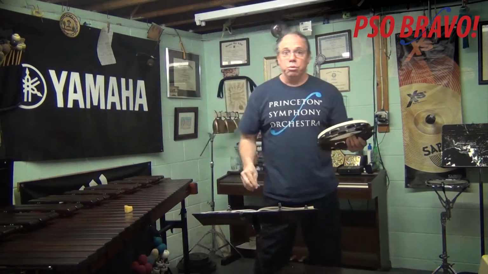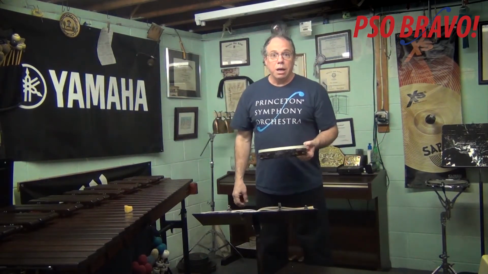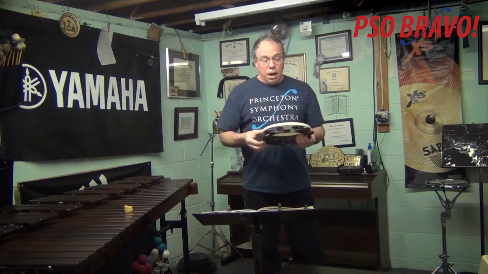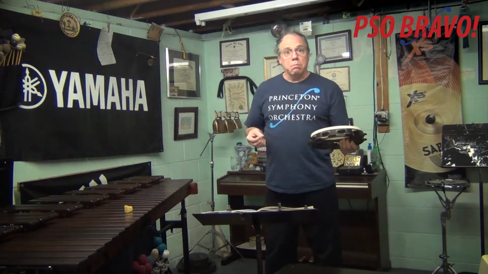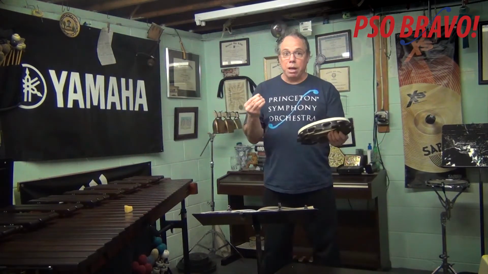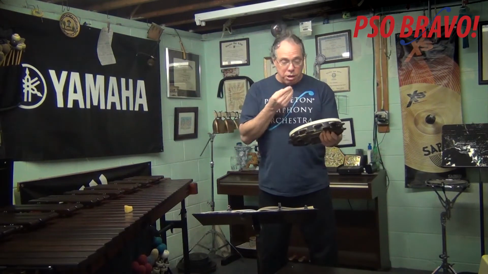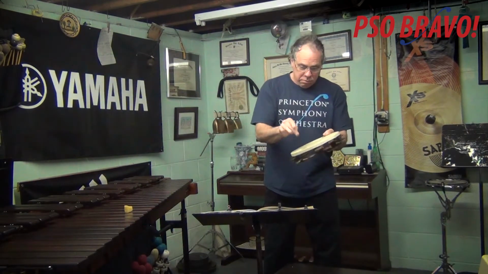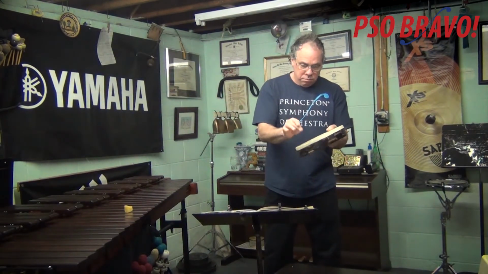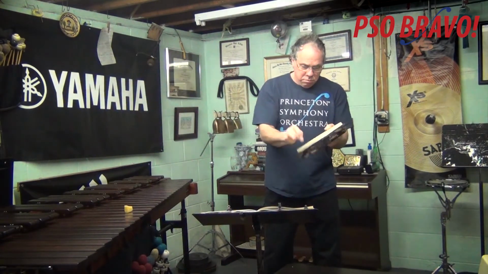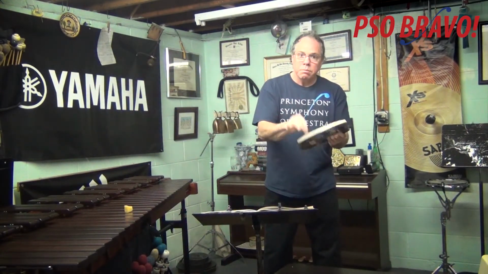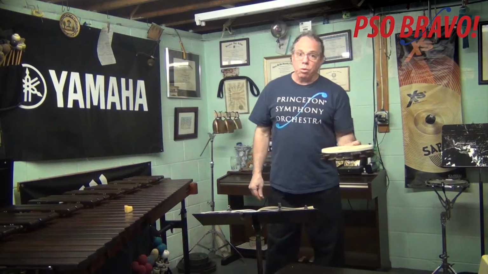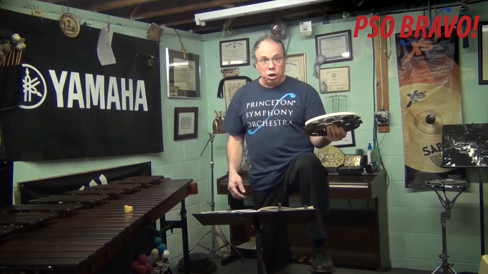There are a few beautiful sections for tambourine in Tchaikovsky's Nutcracker. I'm going to start with the Ma Mère Gigonne, where we play right along with the rest of the orchestra in rhythm. Just like that. And of course, we have the trepak, or the Russian dance.